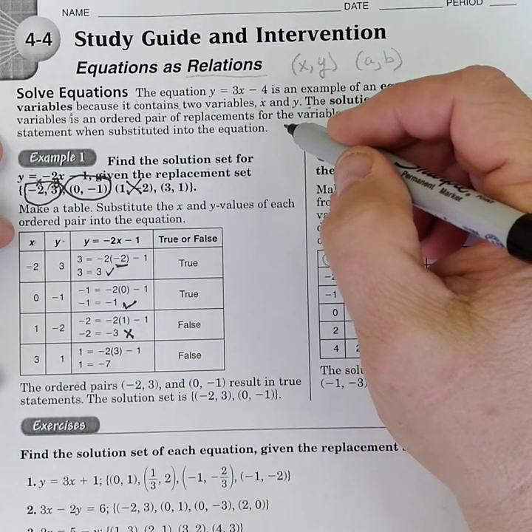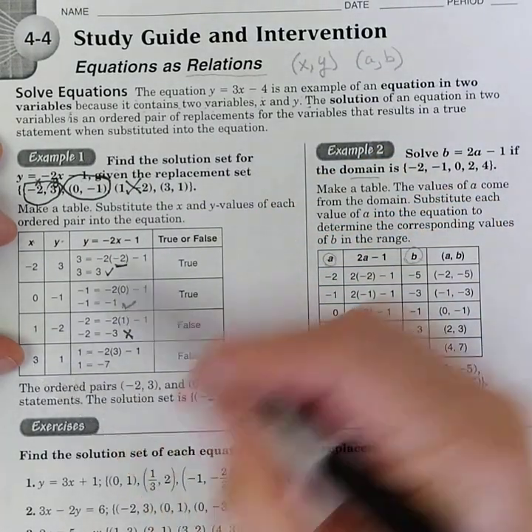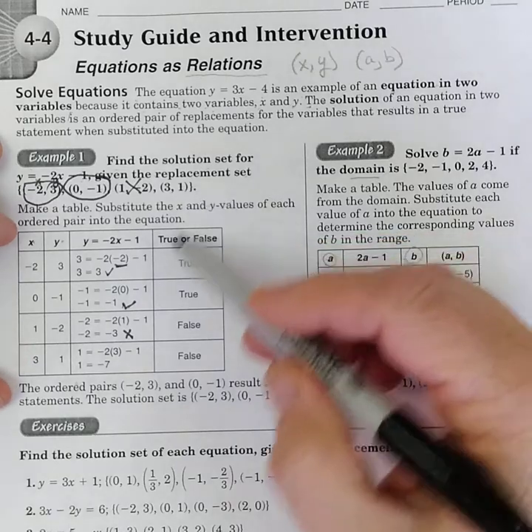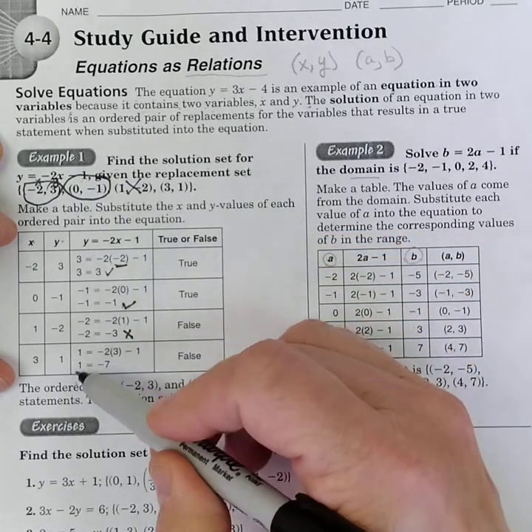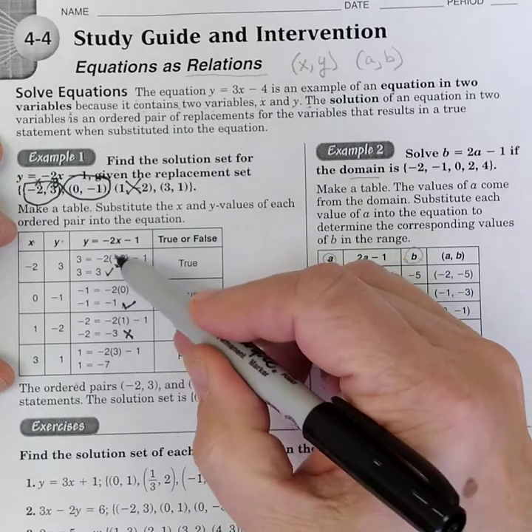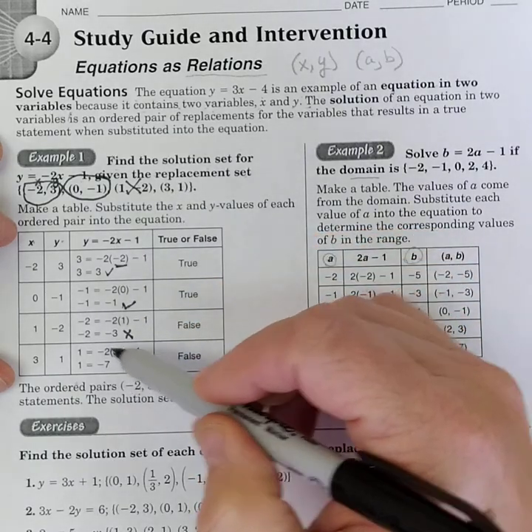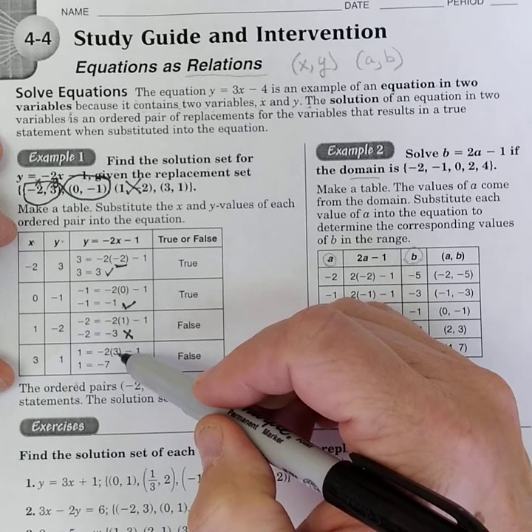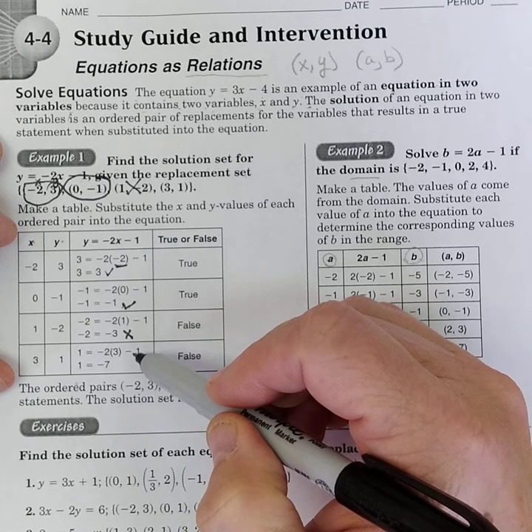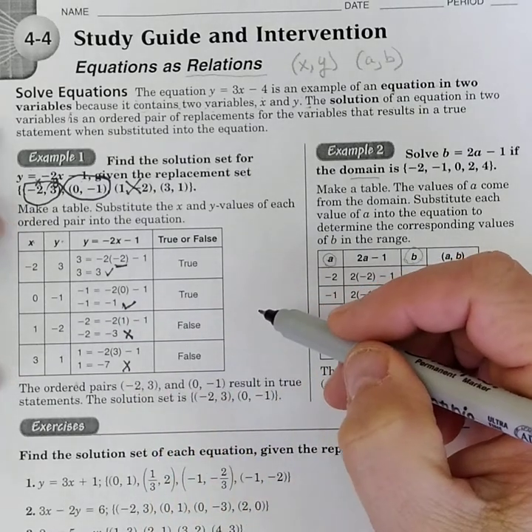Okay? And here we have 3, 1. 3 is x, y is 1. So y is 1 equals negative 2 times x, which is 3, minus 1. Negative 2 times 3 is negative 6, and add a negative 1, and you get negative 7, and that is false.